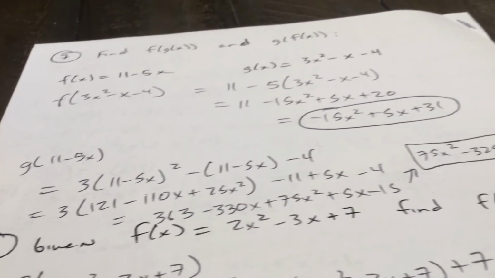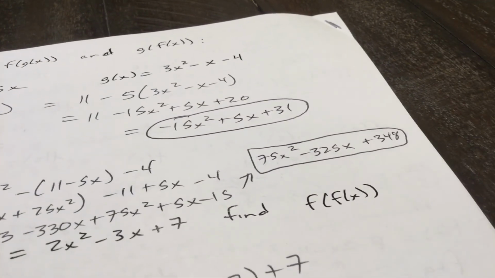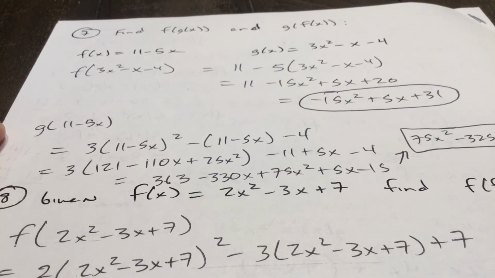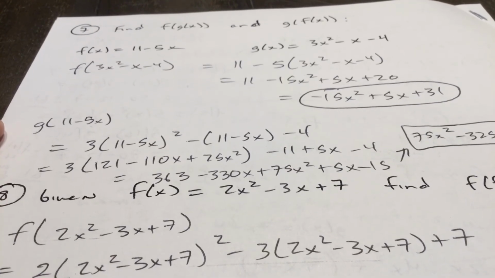And do a lot of simplifying. There's your answer. All right. That looks good.